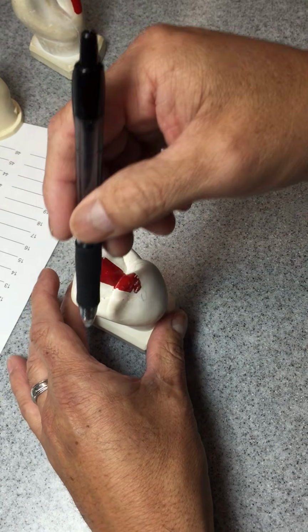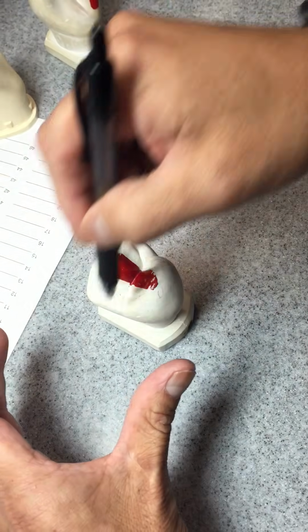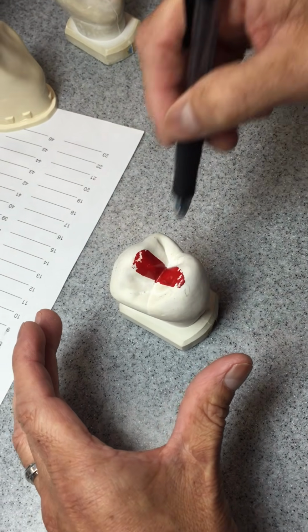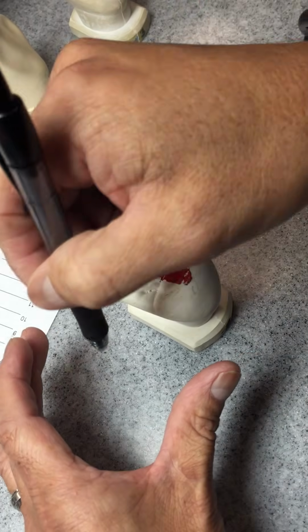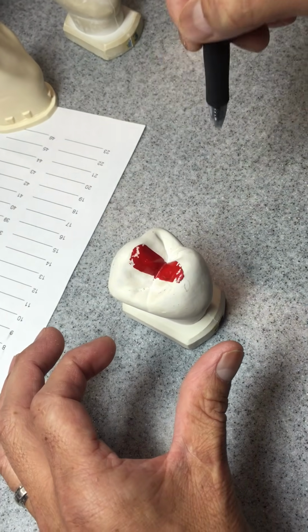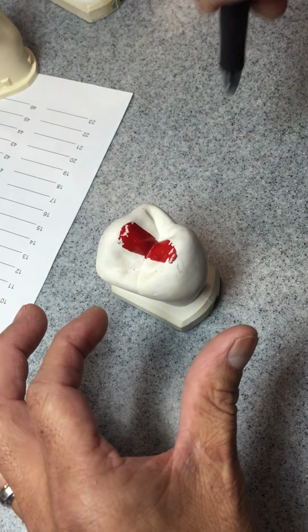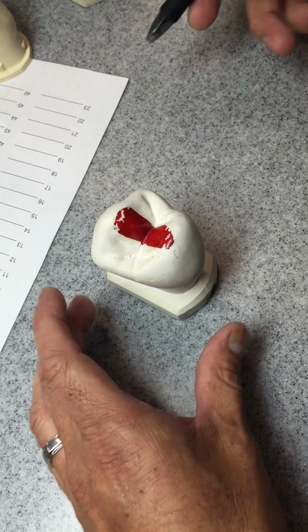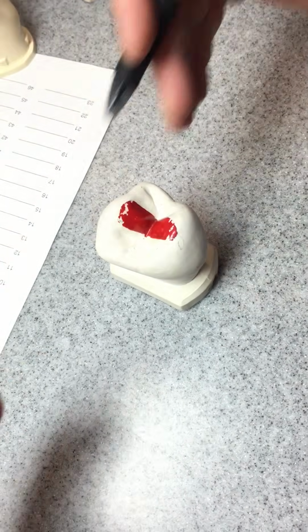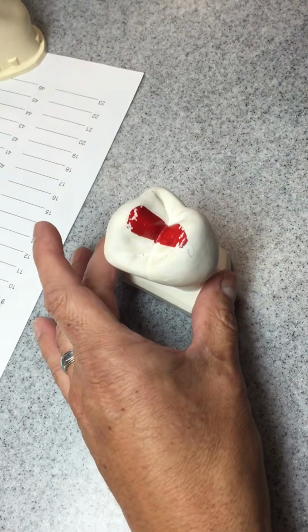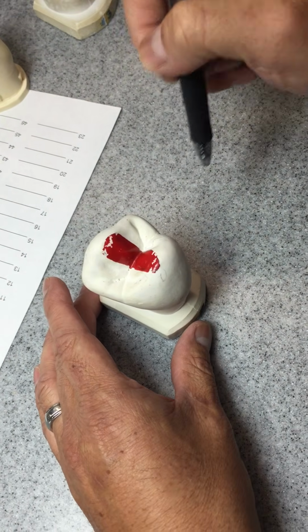The developmental groove. Yes, but I got another name because it's in the middle. Central developmental groove. There we go. Central developmental groove because it goes across two different surfaces at once. So that would be your central developmental groove.